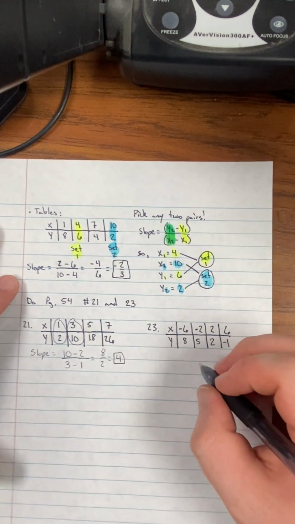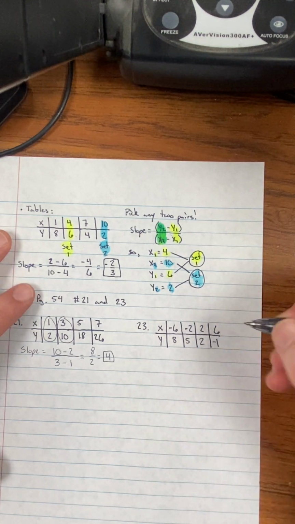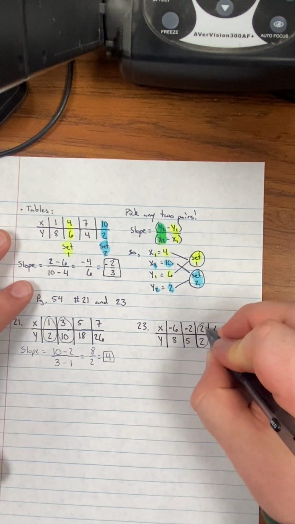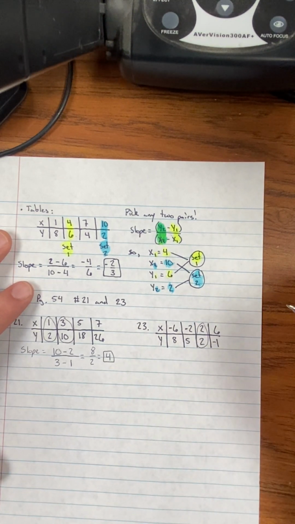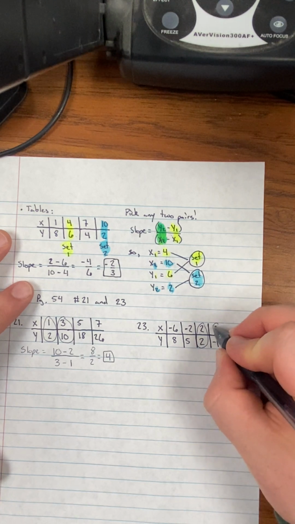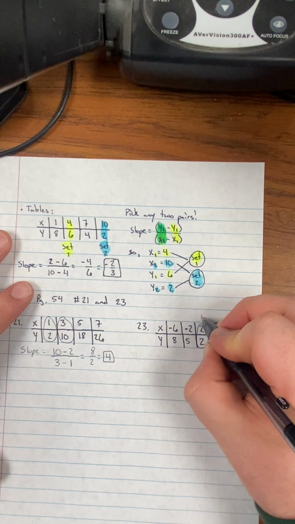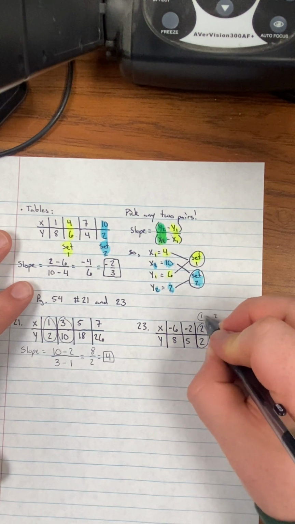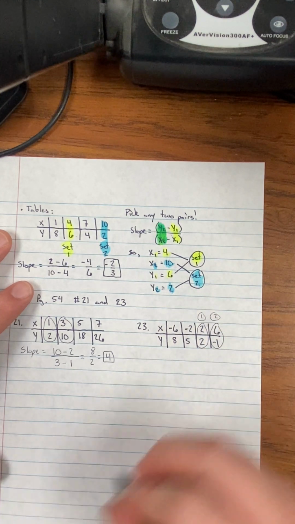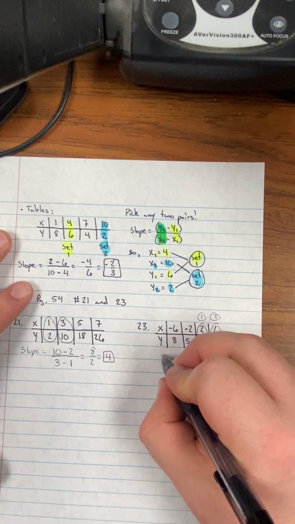Okay, let's do number 23. Number 23, I'm going to pick this 2 right here because I like dealing with positive numbers, and I'll just pick the numbers next to it, okay? So I'll let this be my set number 1, set number 2, okay? I'm going to label it this time so we can keep track.